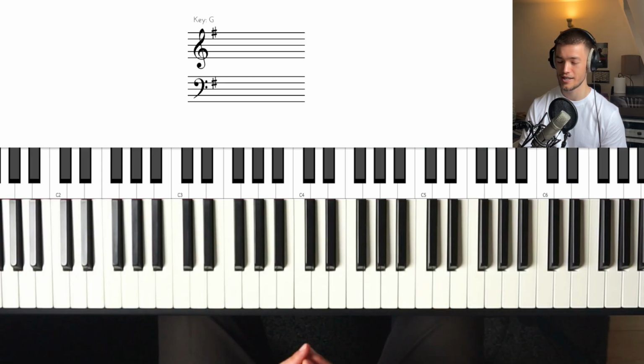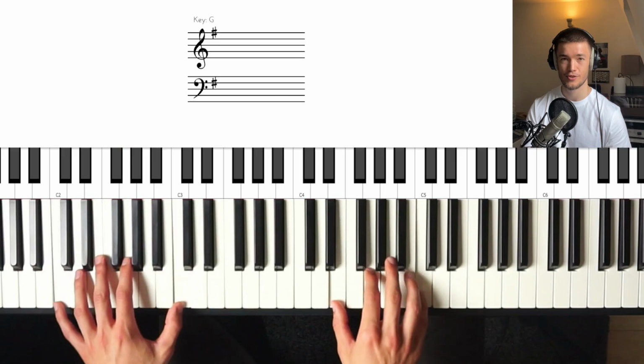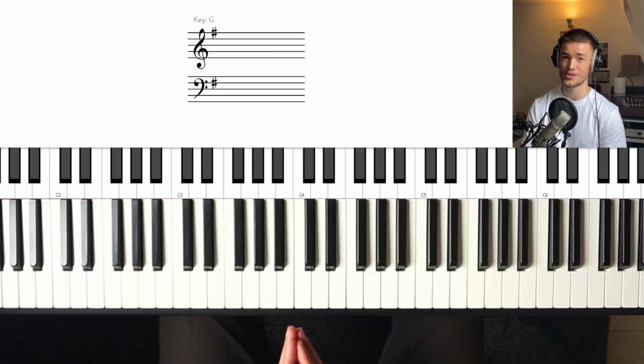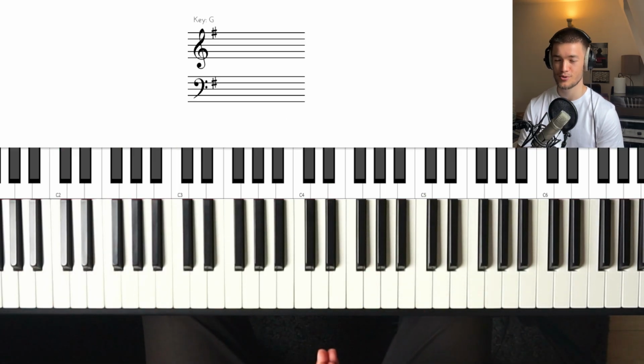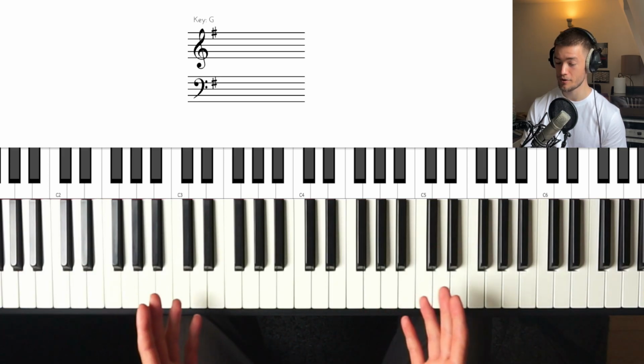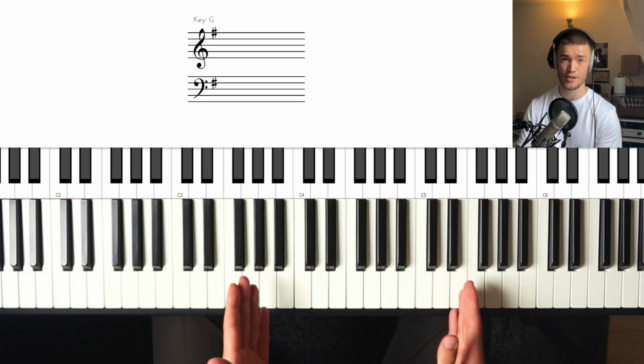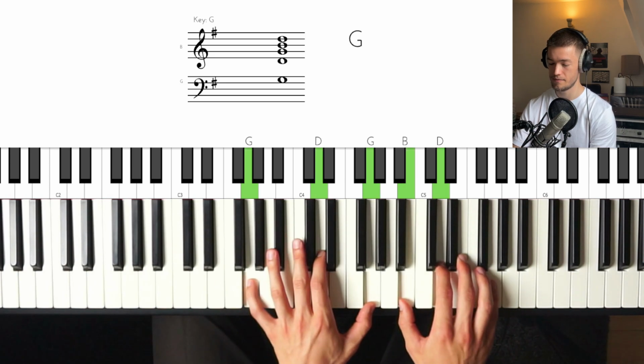Maybe you've heard of this. This is the famous 1, 5, 6, 4 chord progression, which is probably the most commonly used chord progression in a lot of songs. And for this video, I'm going to use the example of Adele's Someone Like You, which in the key of G major will sound like this.